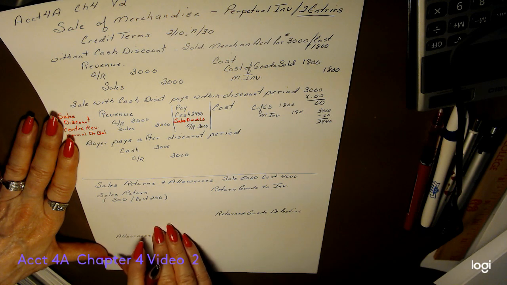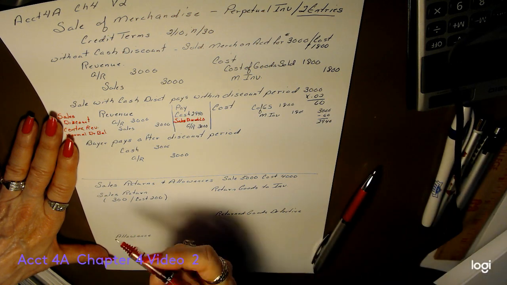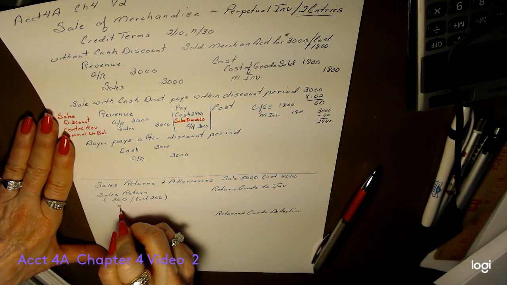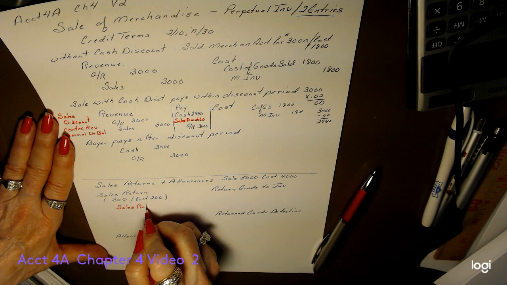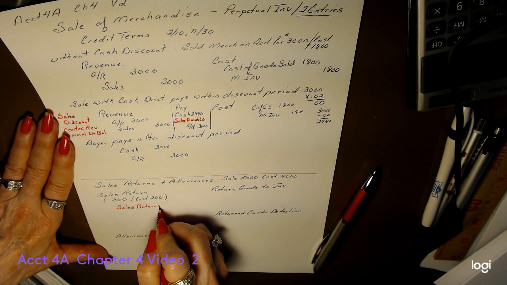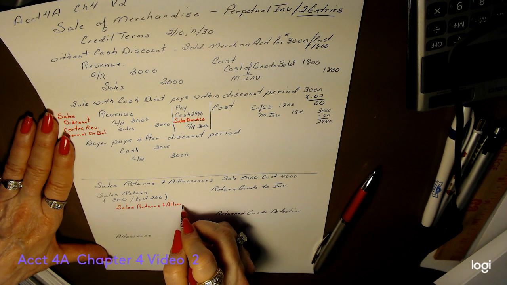But let's say they returned it for cash, then we will debit an account called sales returns and allowances.